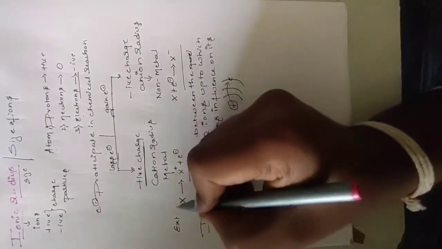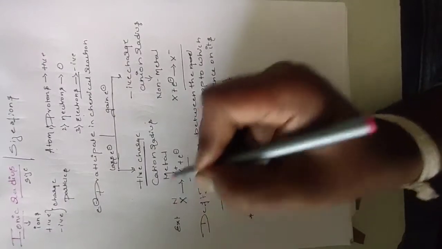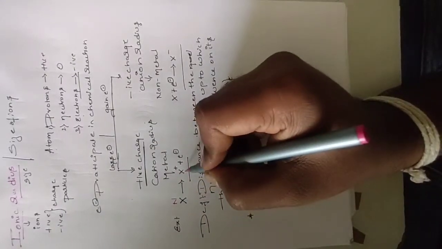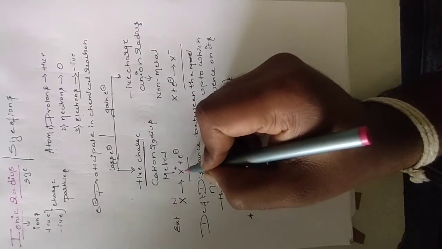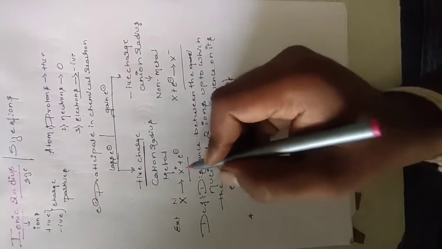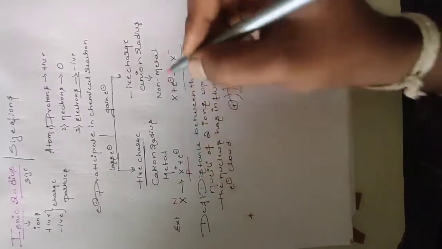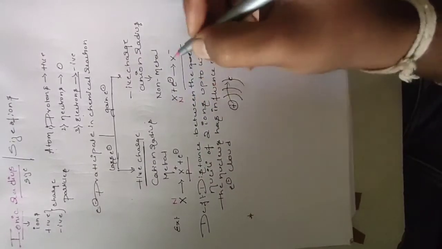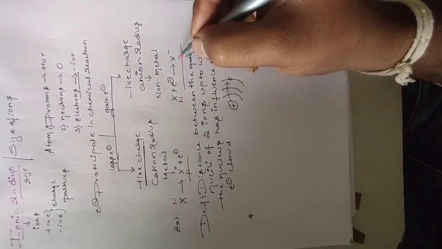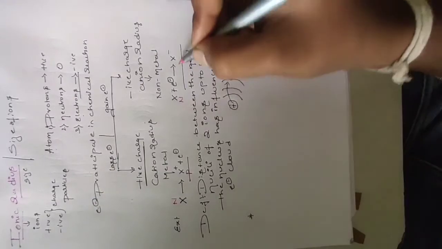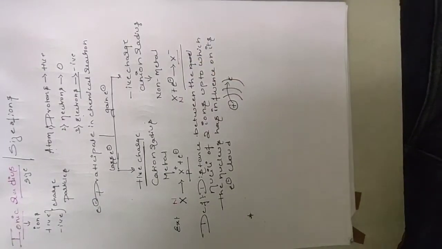I will take this as a neutral atom. A proton is nothing but a loss of electron, correct? No, this is neutral. And for electrons, they are gaining. Correct? No, electrons are gaining.